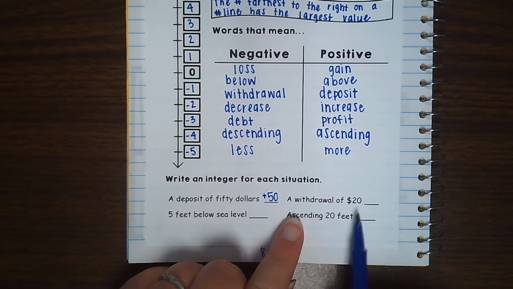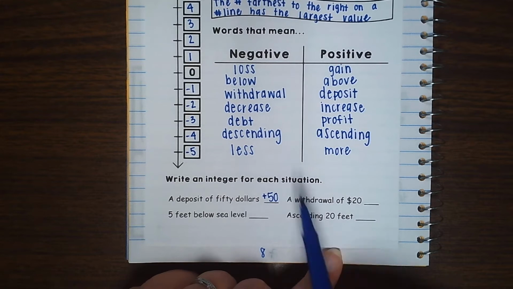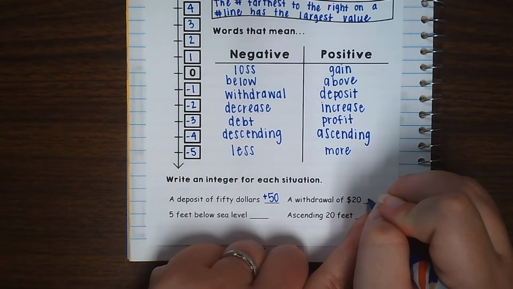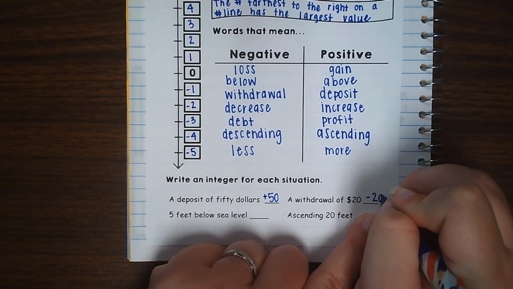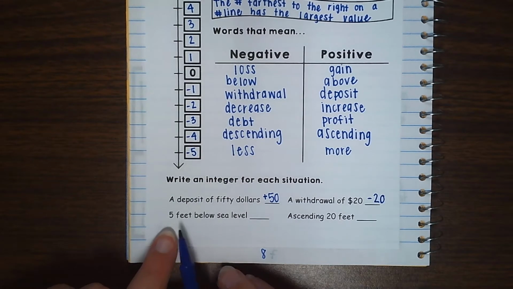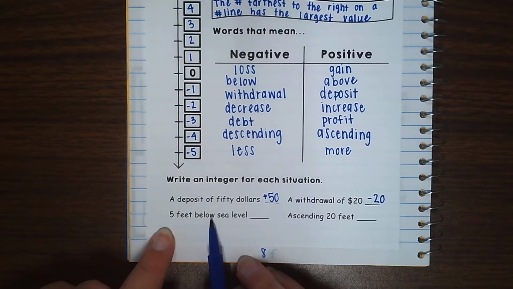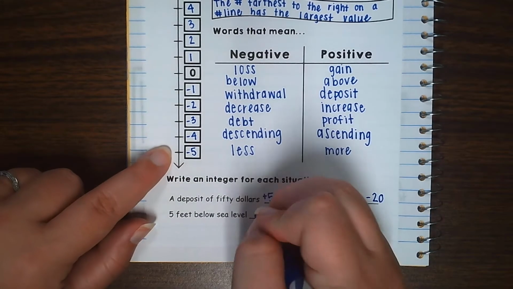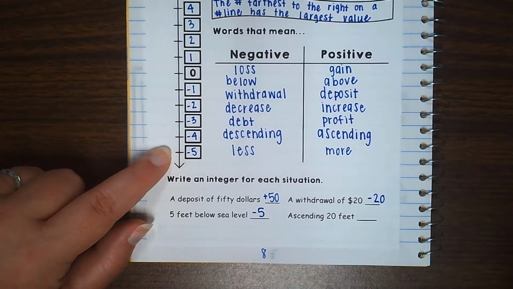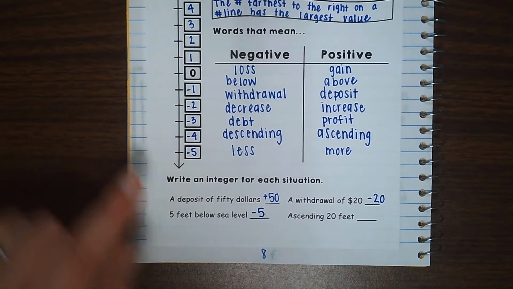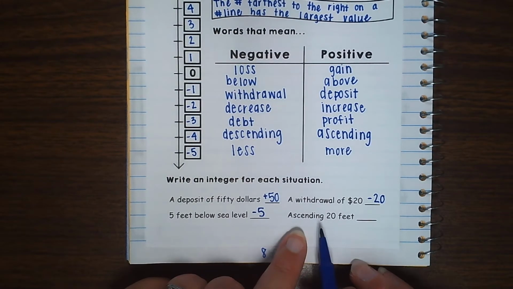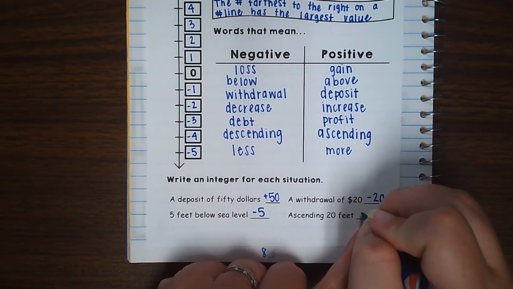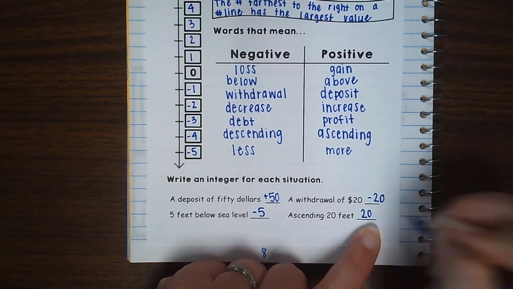A withdrawal of $20. Withdrawal is a negative, so that would be negative 20. 5 feet below sea level, that would be right here, a negative 5. Or if you are ascending 20 feet into the air, that would be a positive 20.